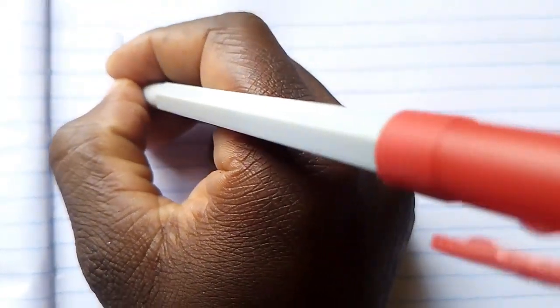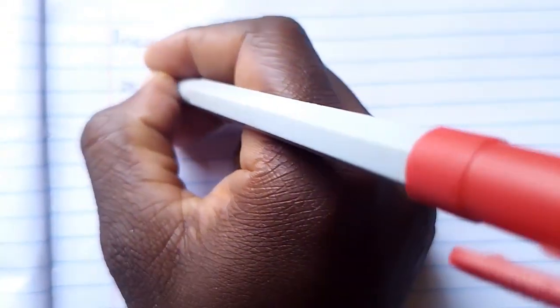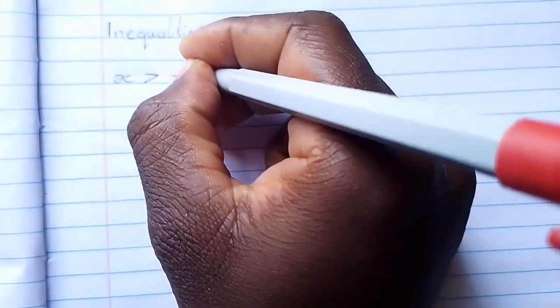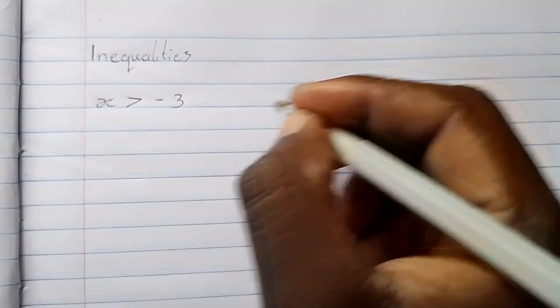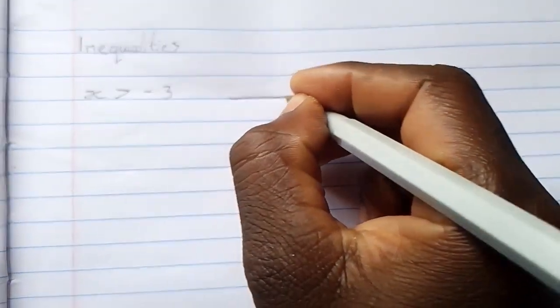Inequalities can be solved the same way equations are solved. This is an example of an inequality, x is greater than minus 3. This one is already solved. So, how do we represent this?